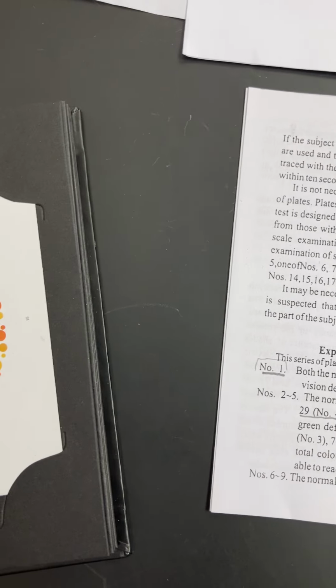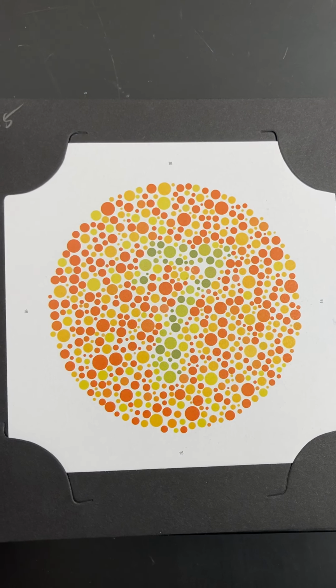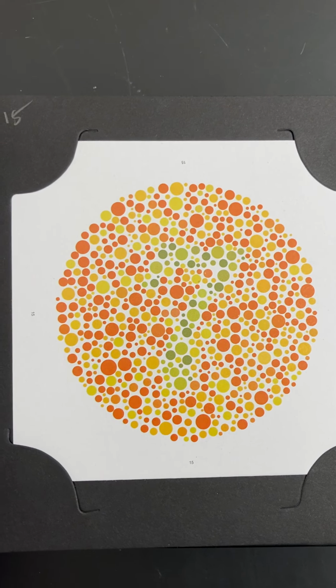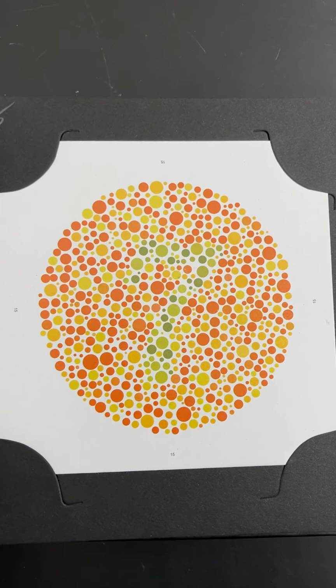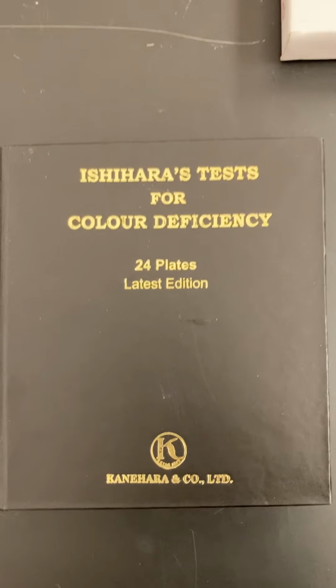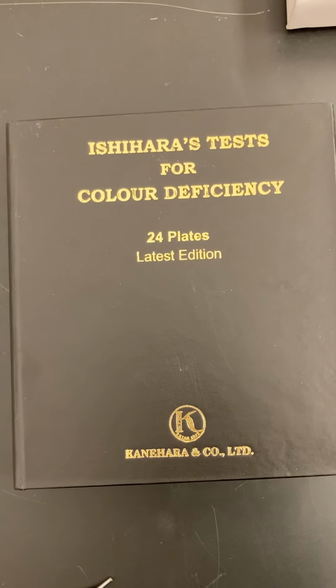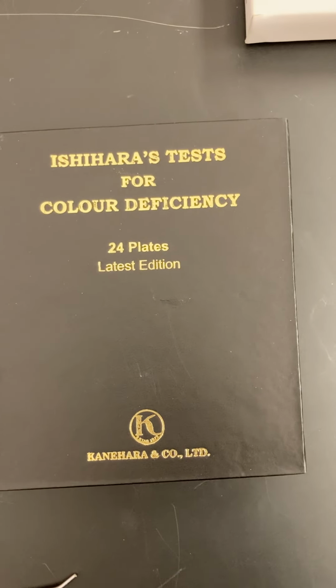And let's do one more. We'll do number 15. And that should be a 7 there. I see some green, but not in the shape of a 7. That's the colorblind test. And I think I told you in the lecture that I'm brown-gray colorblind. And I found that out recently when my daughter said I have gray hair, and I said, no, it's brown. And I realized I'm brown-gray colorblind.